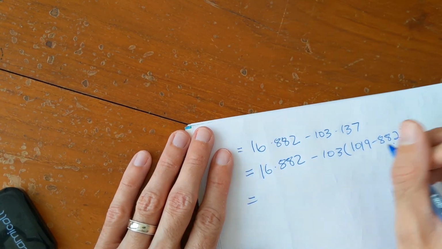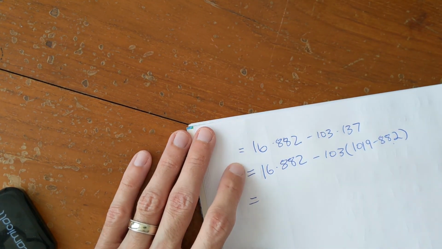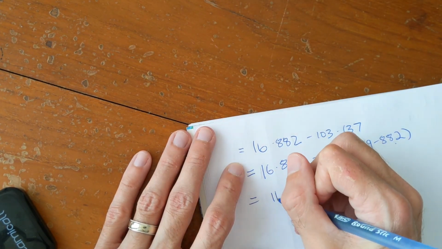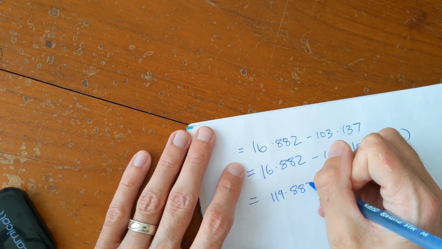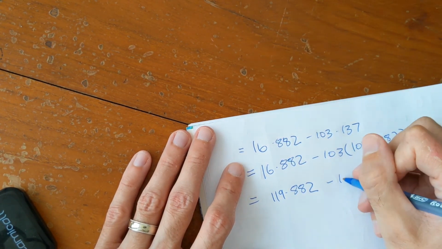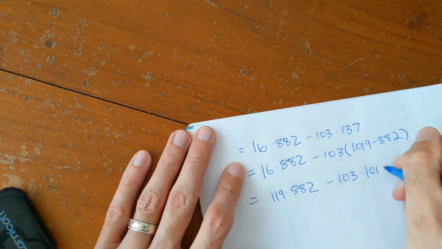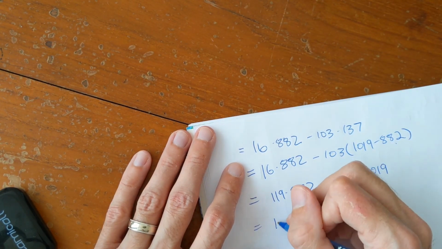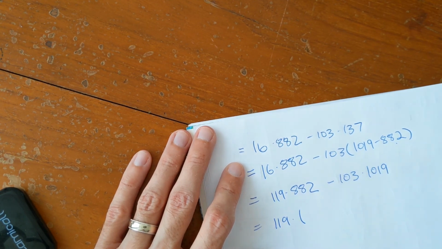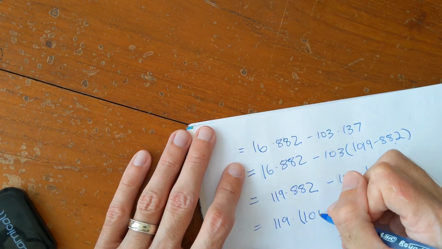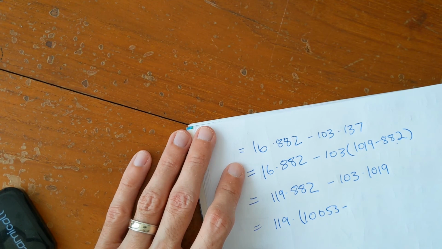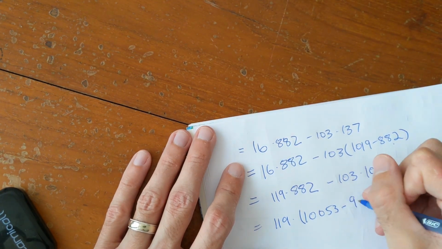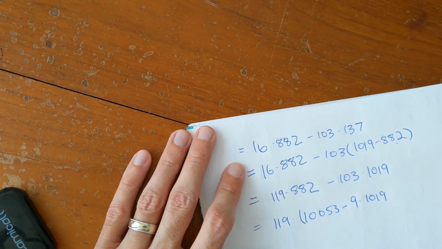So now I gather up the 882s. So I get 119 times 882 minus 103 times 1019. And then I rewrite 882. Well, 882 is really 10,053 minus 9 times 1019.